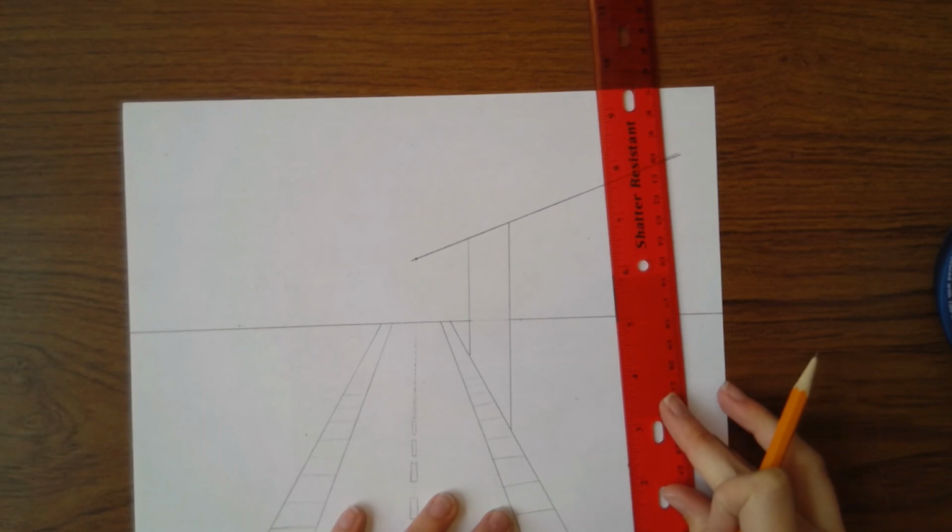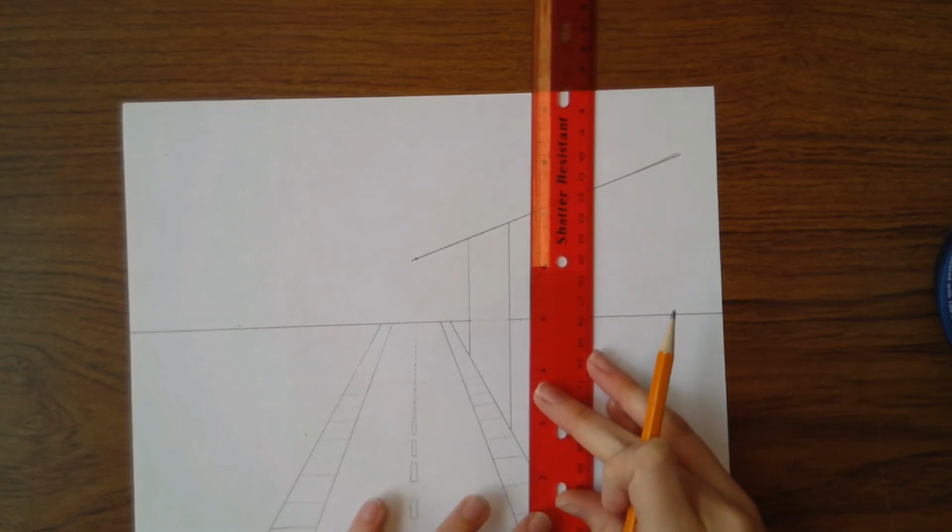Now let's draw the front of the next building. How close do I want it? Let's make them pretty close.